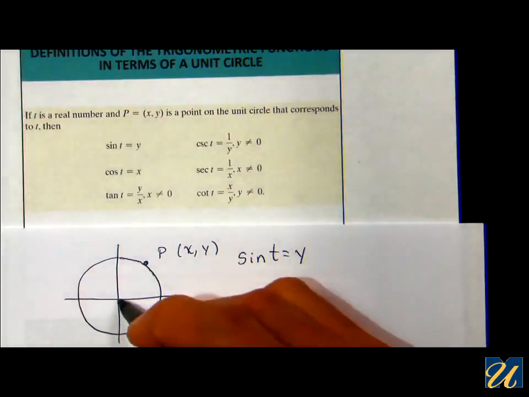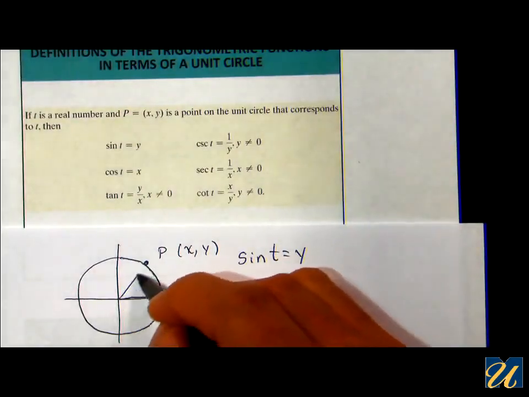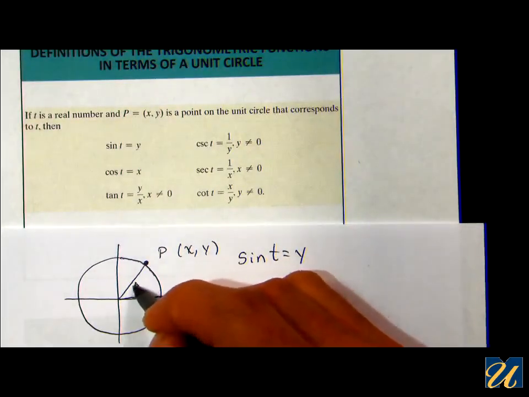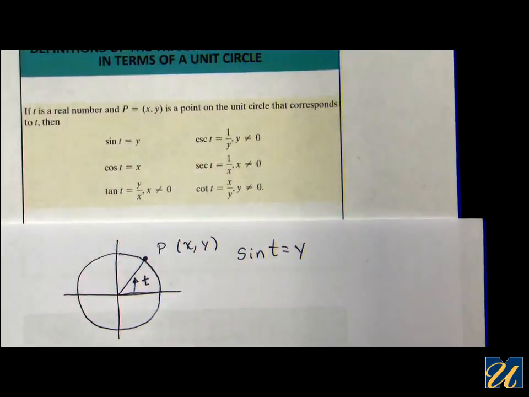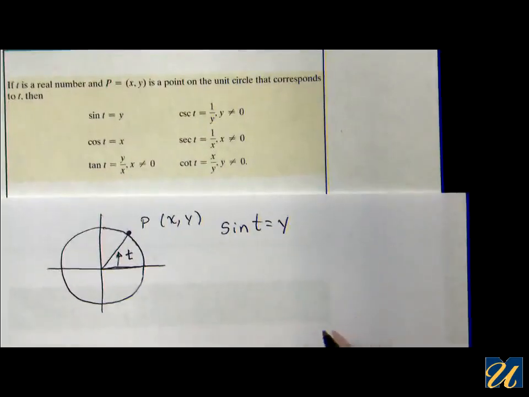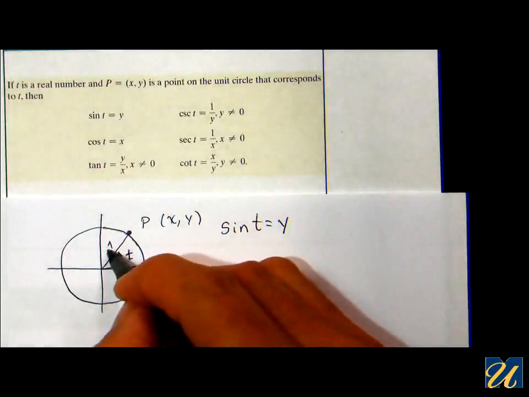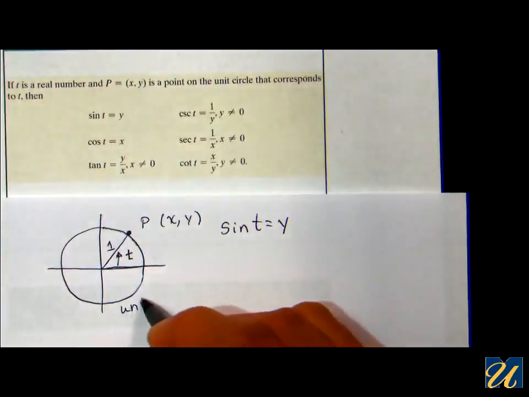Okay, so here then is the measure of t. So that amount there is your measure of the central angle t. Why is that the y coordinate? Well, the radius here is 1 because this is the unit circle. Unit means a value of 1.